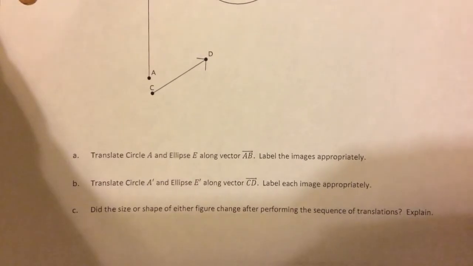So exercise 4 has you translating circle A and ellipse E along 2 different vectors. Okay, so you're going to be looking at, did the size or shape of any of these figures change even when we did a sequence of translations? Okay, so go ahead and work on that.